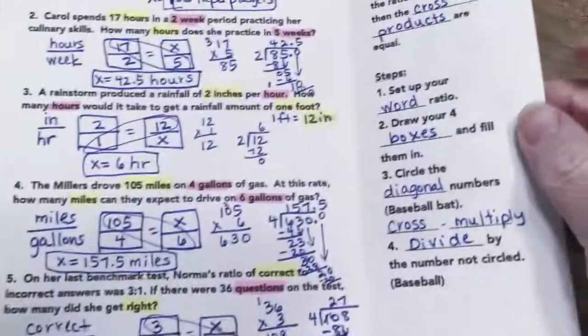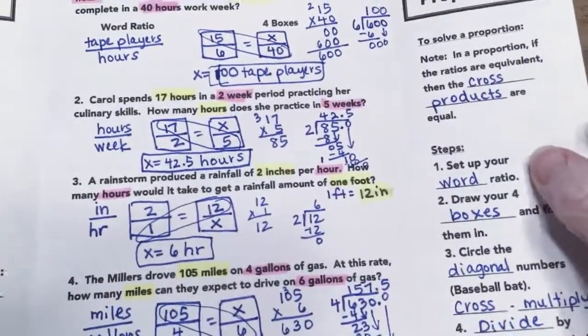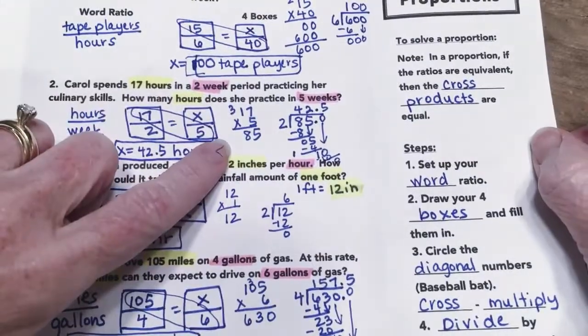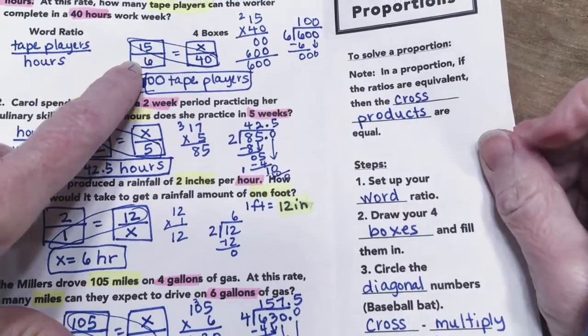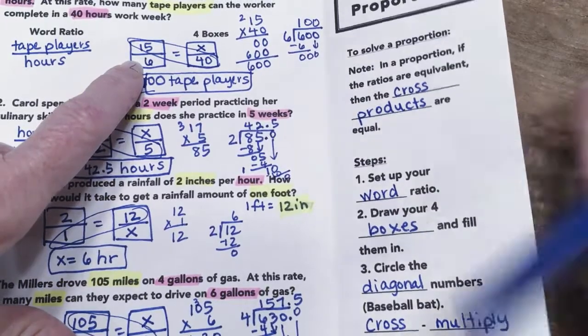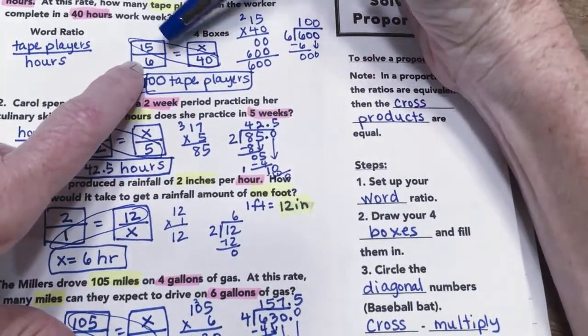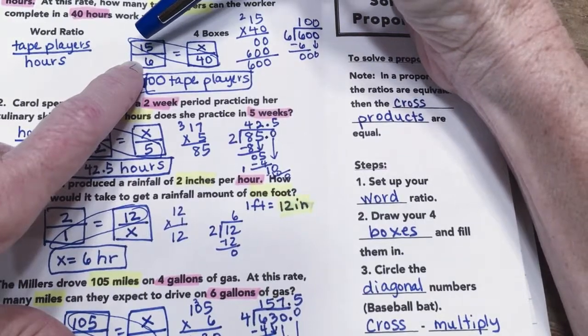All right, so again, as a review, when you're solving a proportion problem, your first step is going to be to write your word ratio. Your second step is going to be to draw your 4 boxes and fill them in. After that's set up, that's kind of the hard part. Then you do cross multiplication.